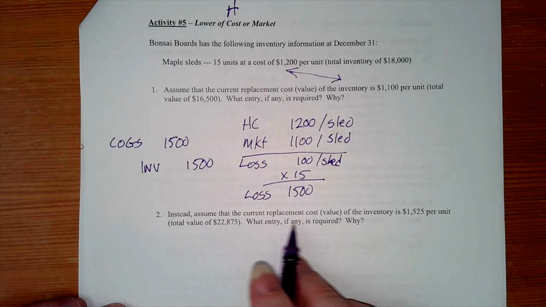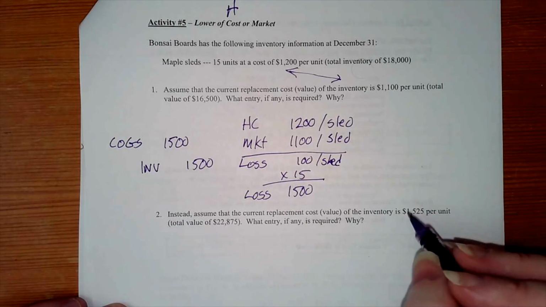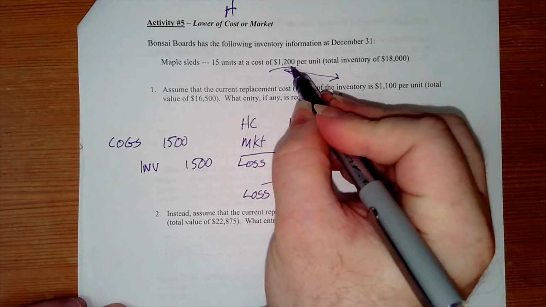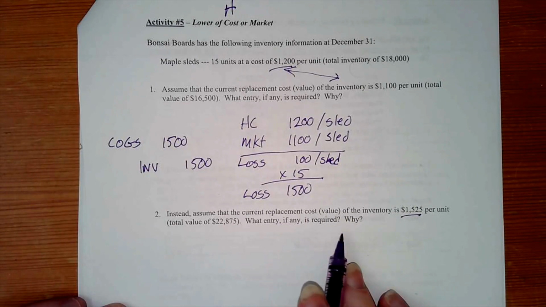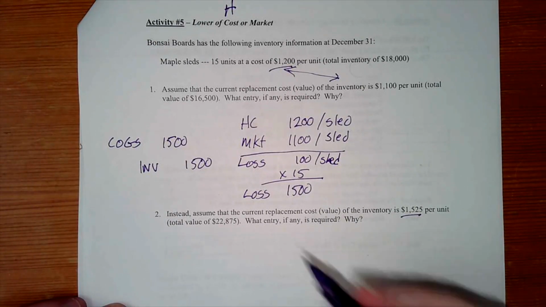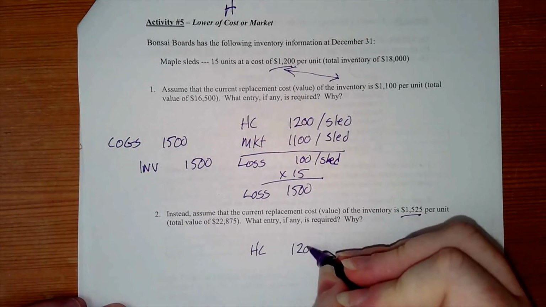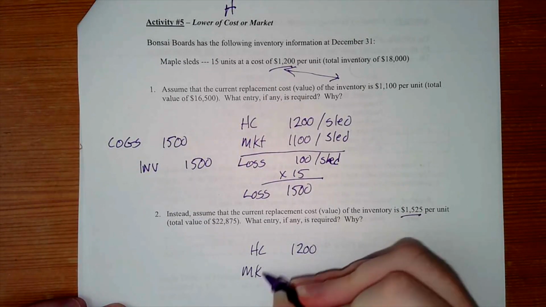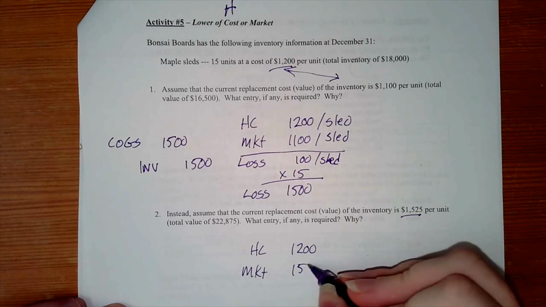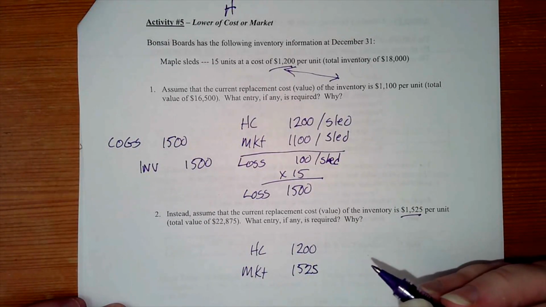Instead, assume that the current replacement value is $1,525. Well, that's higher than the $1,200. What entry, if any, is required? Well, we already know our historical cost was $1,200 per unit, and the market is $1,525. You might say, oh, well, let's mark it up. Our inventory is worth more.